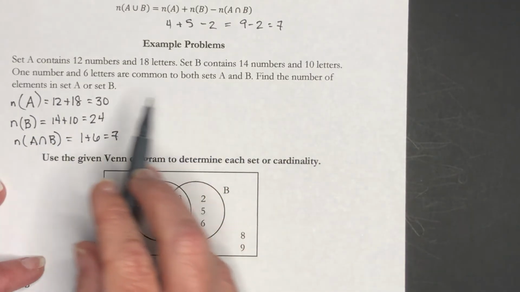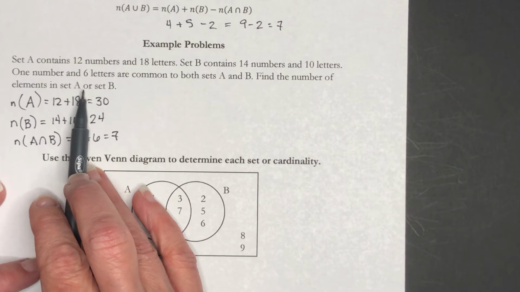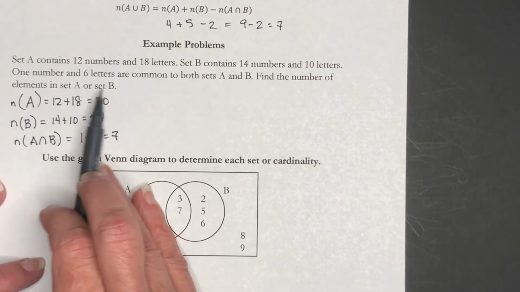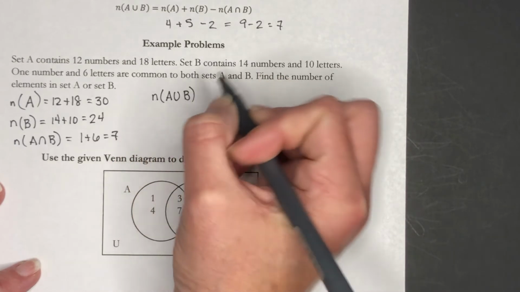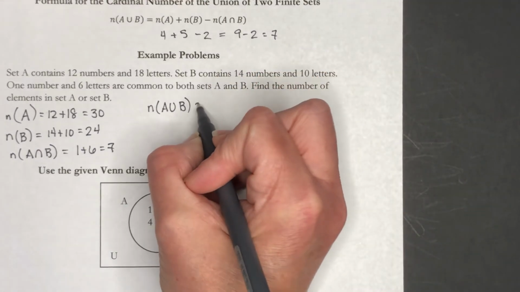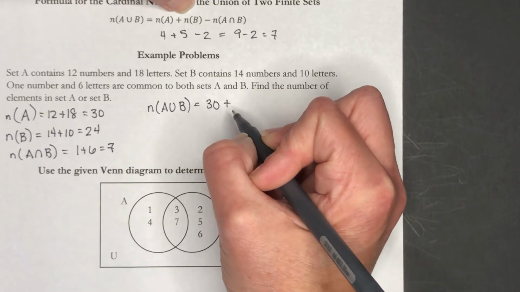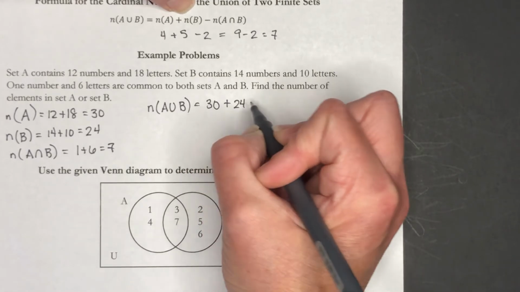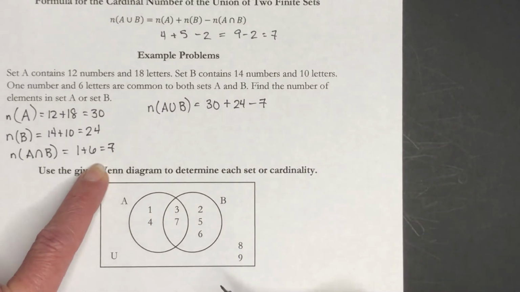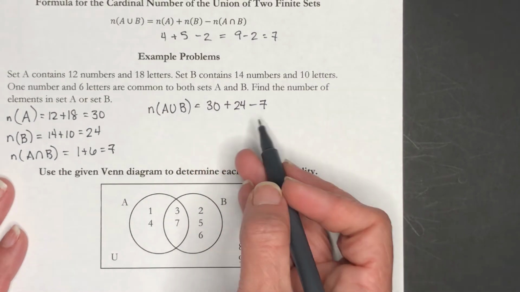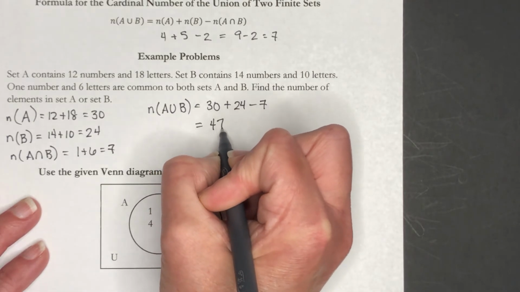Okay, so now if I want to figure out the number of elements in A or B, that means union. So the number in A union B, see the formula up here. This is the number inside A, which is 30, plus the number that are inside B, which is 24. And then you subtract off the number that are in the intersection, which is 7. So when you do this arithmetic, you get 54 minus 7. So the cardinality would be 47.